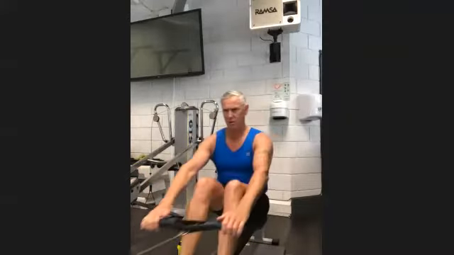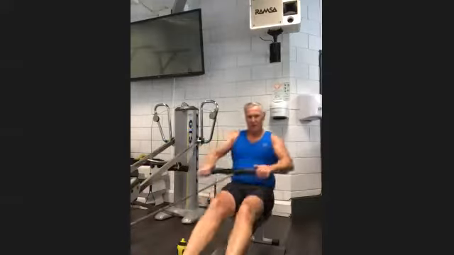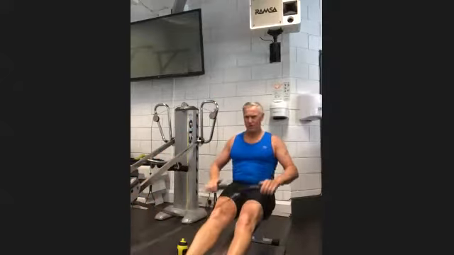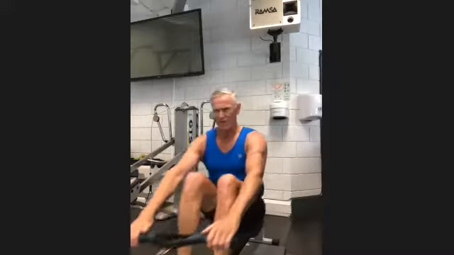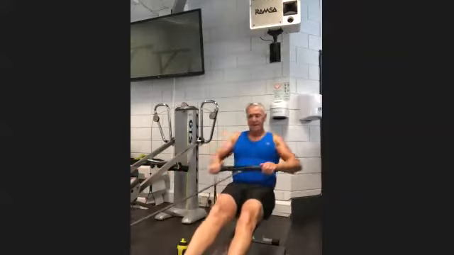Keeping the arms long. First 3 minutes done. 25% done. That's stroke rate 22 in training block 2.